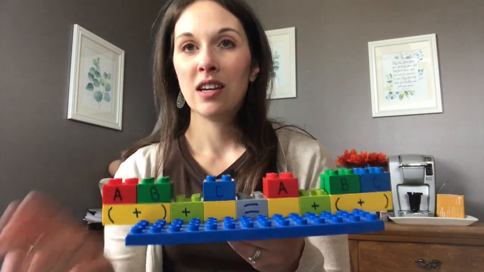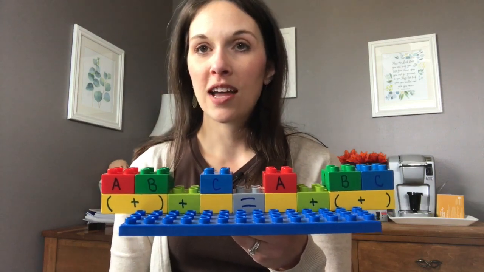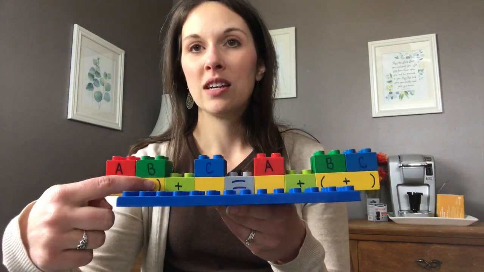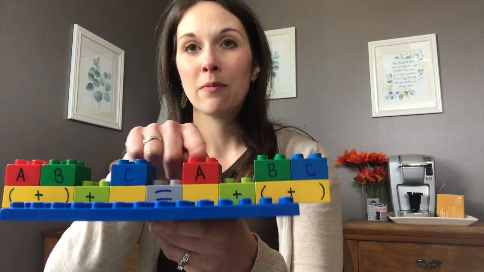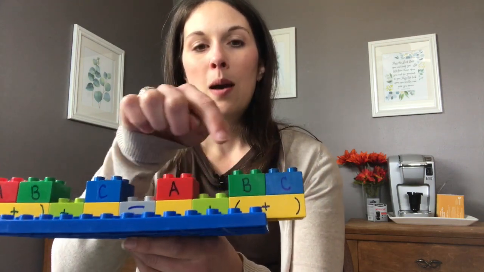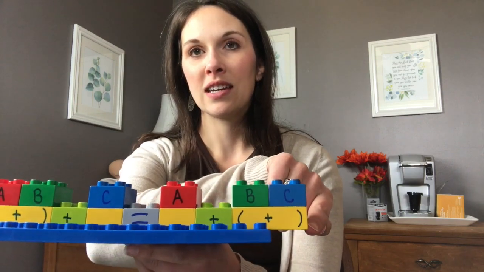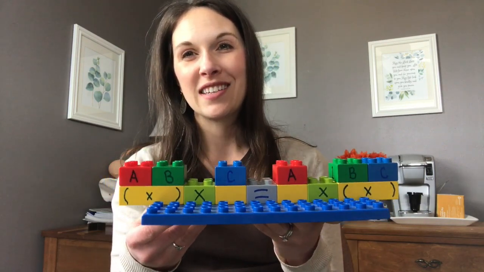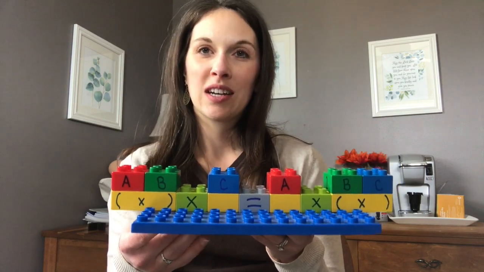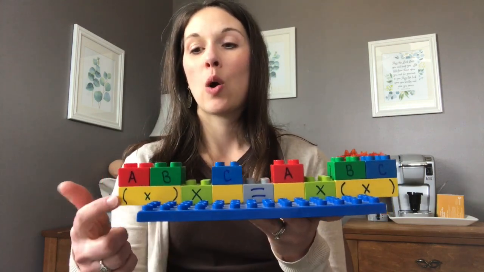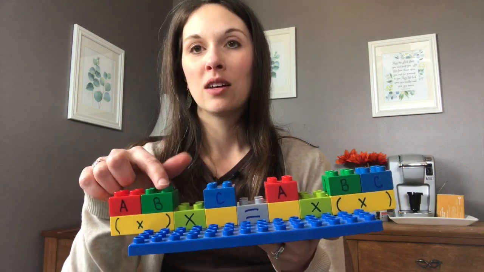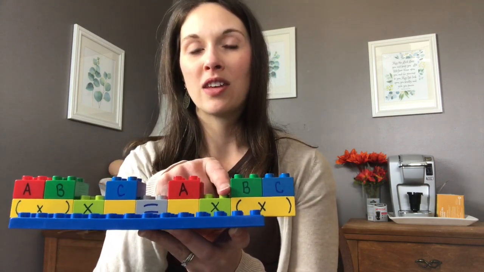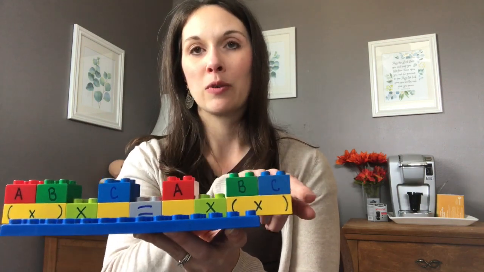It goes like this. The associative law for addition states, open parentheses, A plus B, close parentheses, plus C, equals A plus open parentheses, B plus C, close parentheses. And then our law for multiplication is the same idea. The associative law for multiplication states, open parentheses, A times B, close parentheses, times C, equals A times open parentheses, B times C, close parentheses.